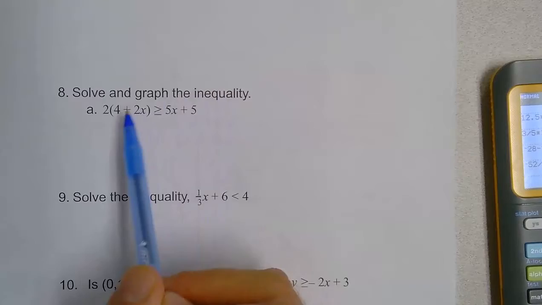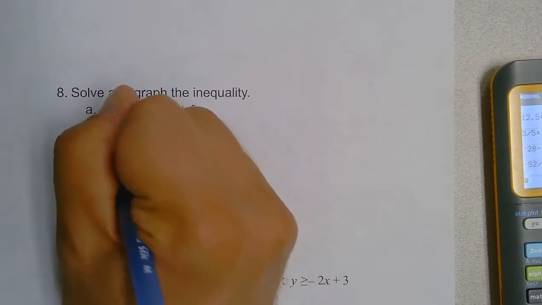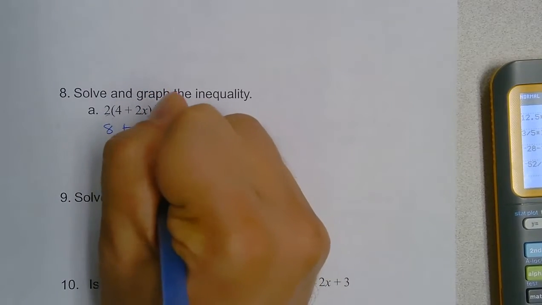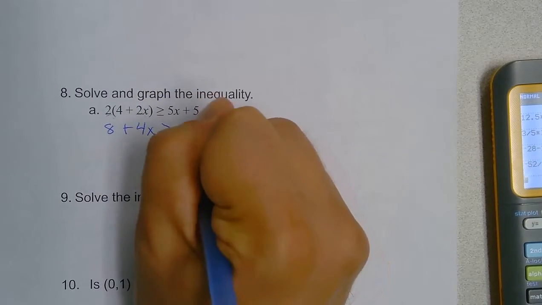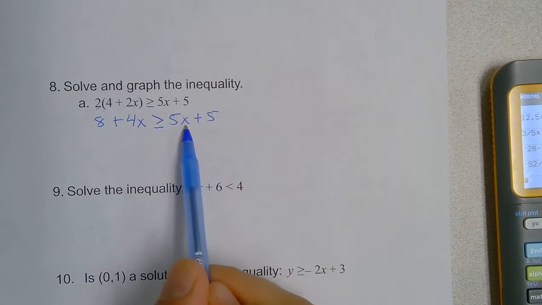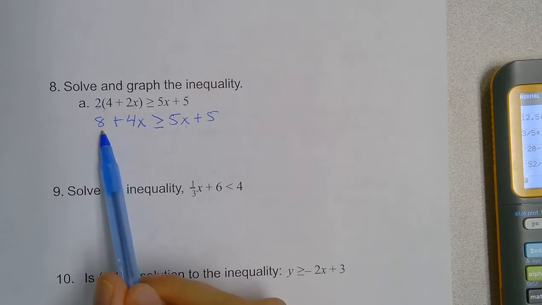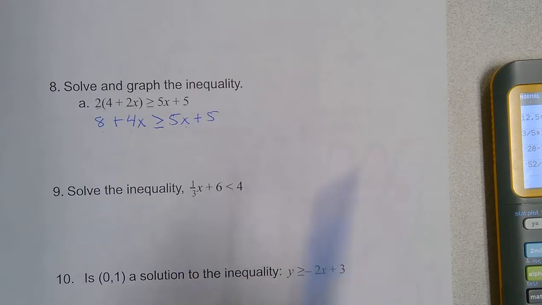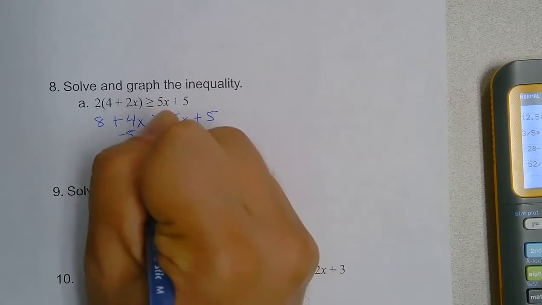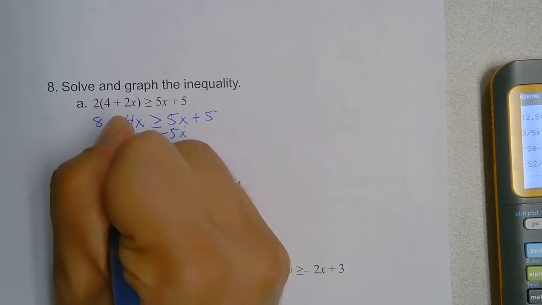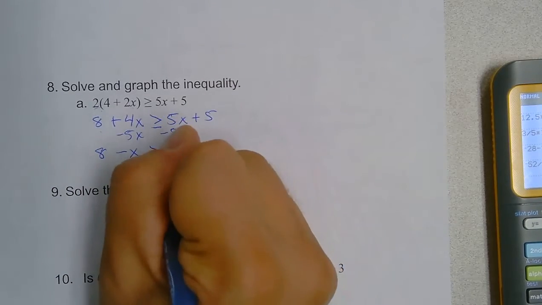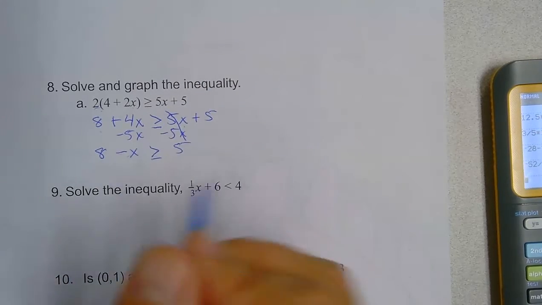So here, to solve and graph an inequality, you go 2 times 4 would be 8, plus 2 times 2x would be 4x, is greater than or equal to 5x plus 5. Now I'm going to collect the x's on the left and move the numbers on the right. So I'm going to collect the x's first and subtract 5x from both sides. So here I bring the 8 down, and 4x minus 5x is going to be negative x. That's going to be greater than or equal to 5.